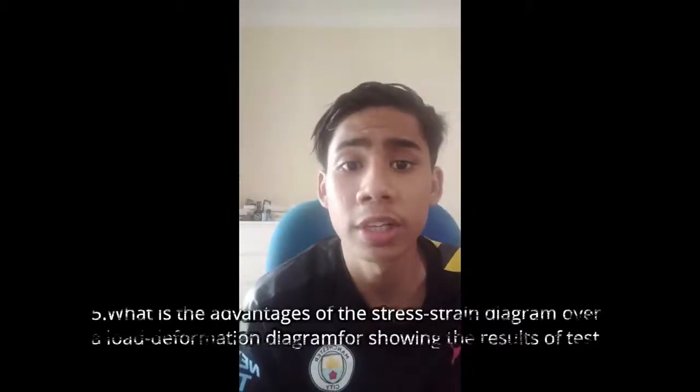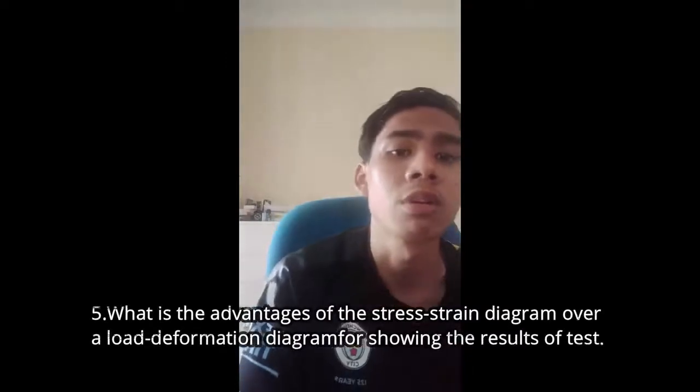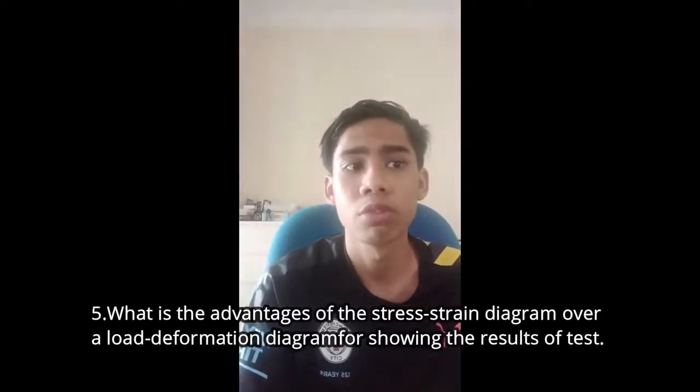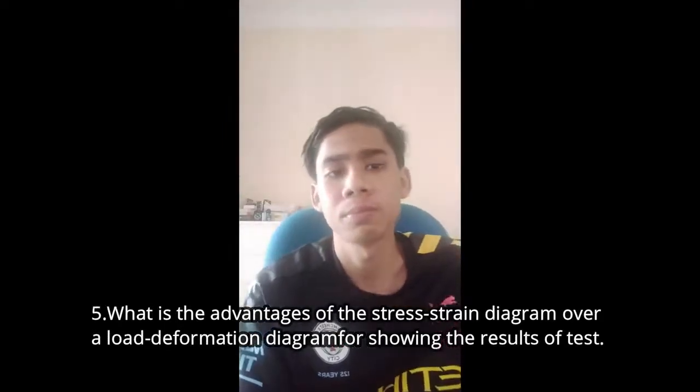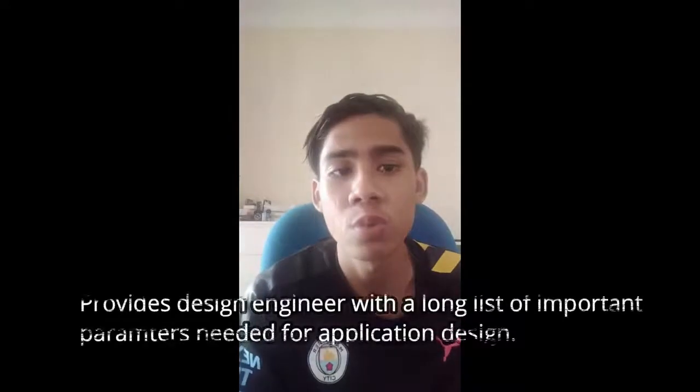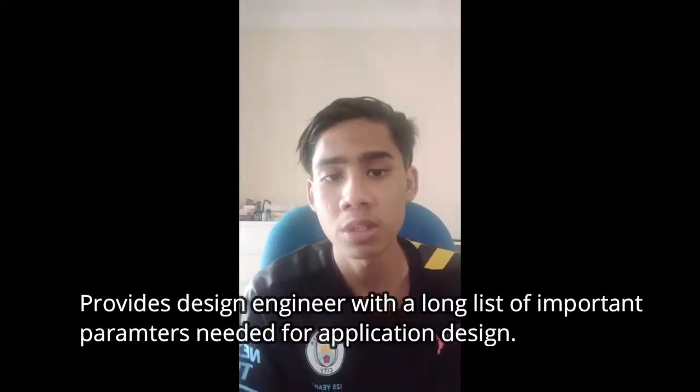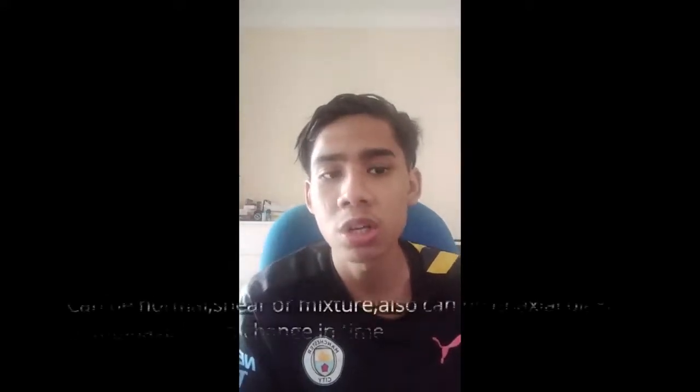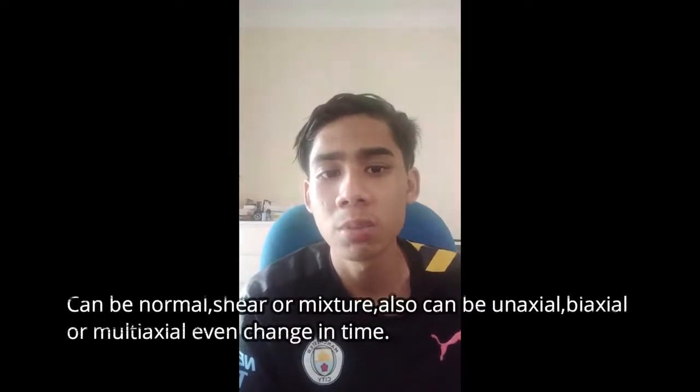The last question is: what are the advantages of the stress-strain diagram over a load-deformation diagram for showing the results of the test? The advantage of the stress-strain diagram is that it provides design engineers with a long list of important parameters needed for application design, and it can also be normal, shear or a mixture, uniaxial, biaxial or multi-axial, even changing with time.